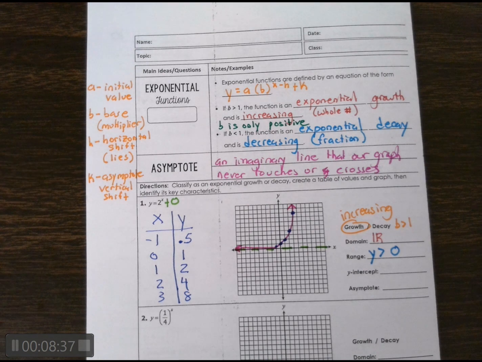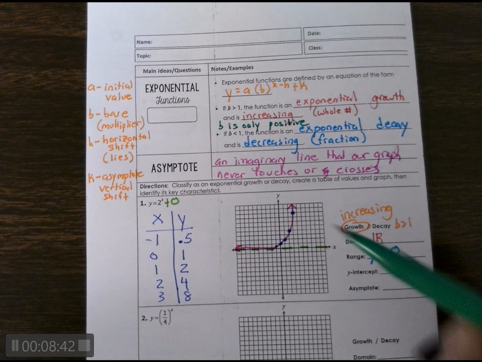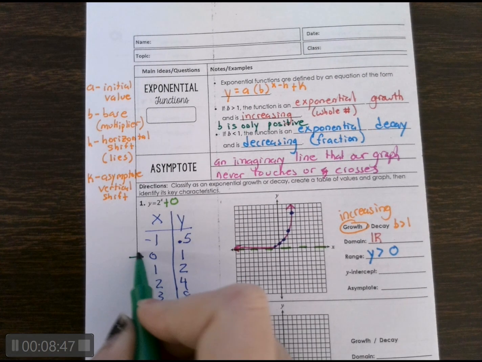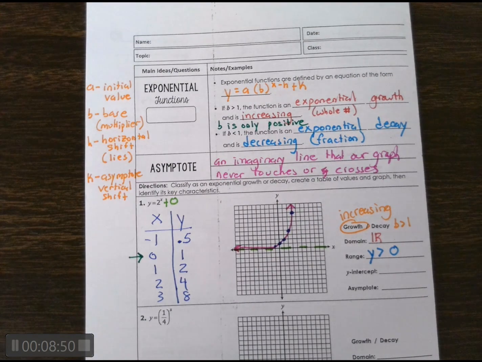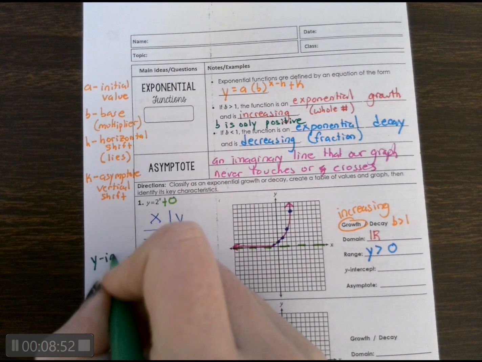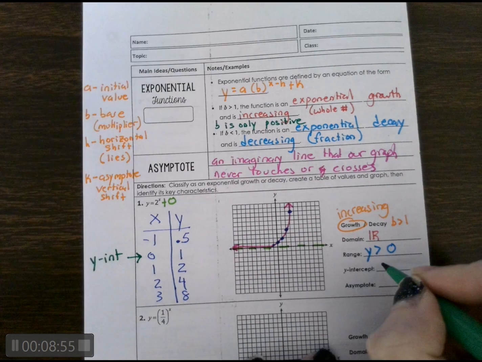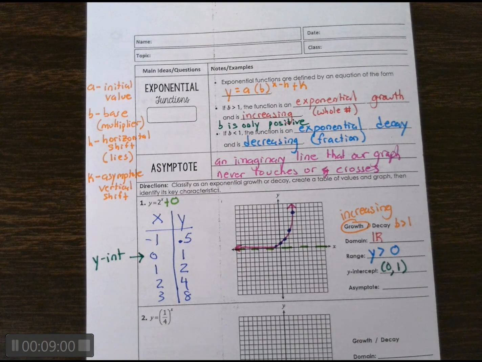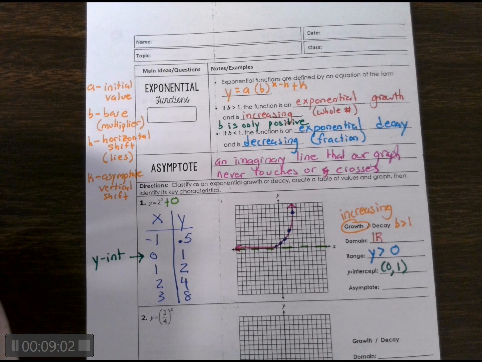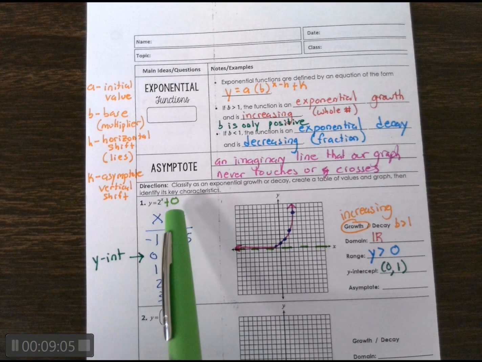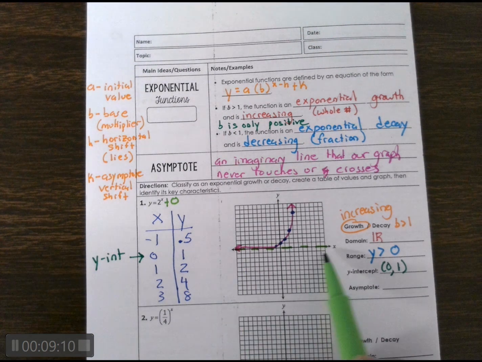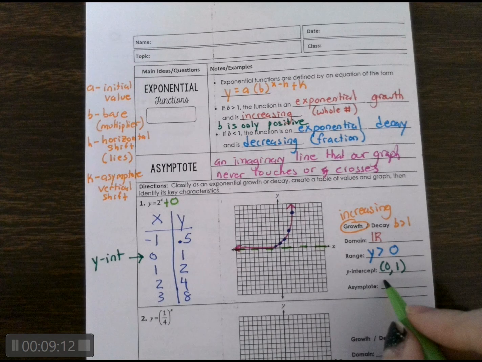And then our y-intercept is wherever we cross the y-axis on our graph, or on our table of values, wherever x equals 0. So we have the point 0, 1 as our y-intercept. And then our asymptote, we already talked about, is whatever is added or subtracted from our equation, whatever line our graph approaches, and we know that it has to be y equals 0.